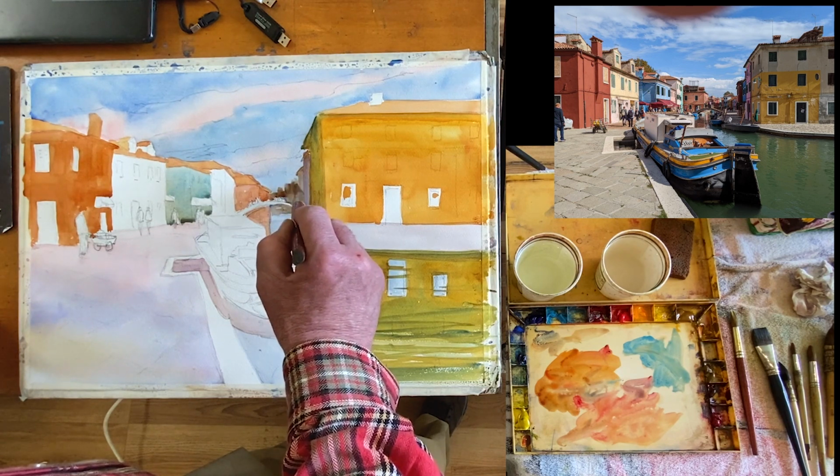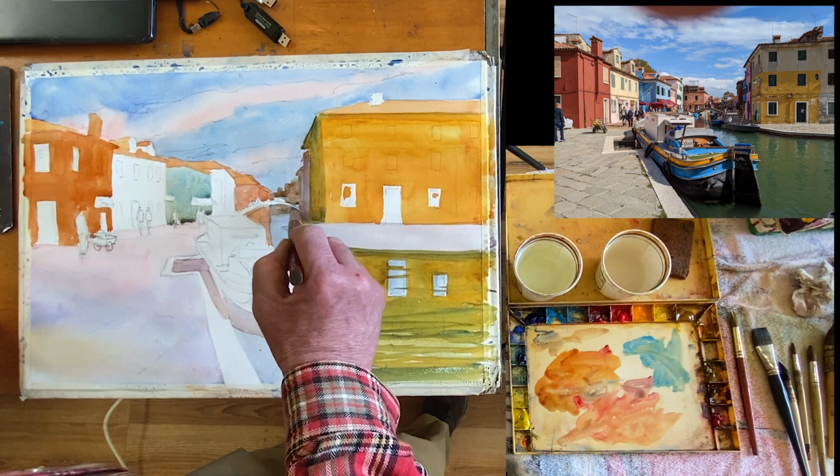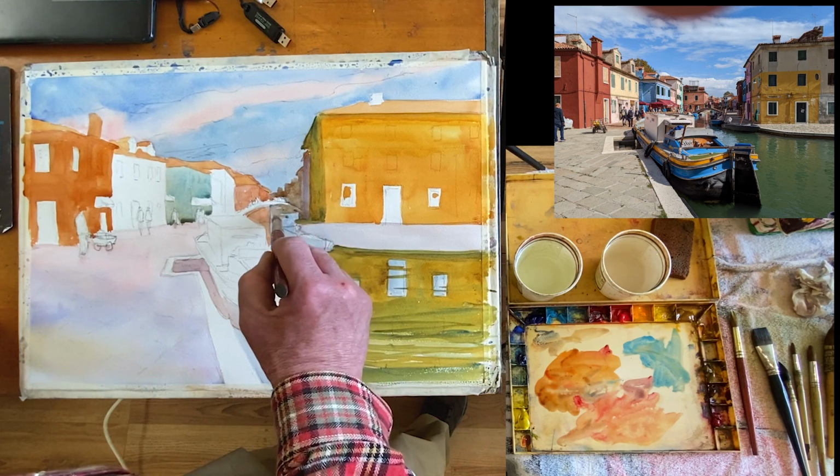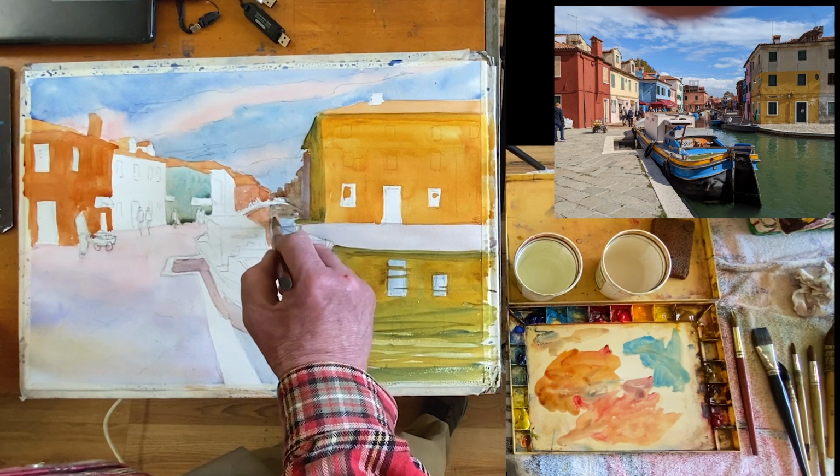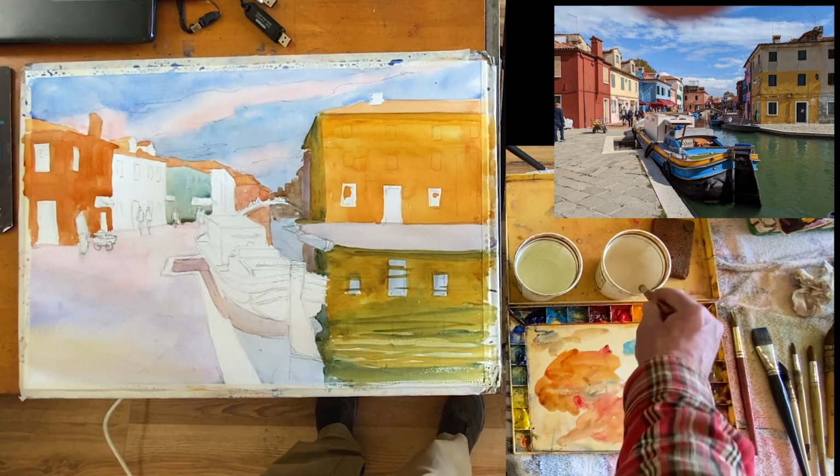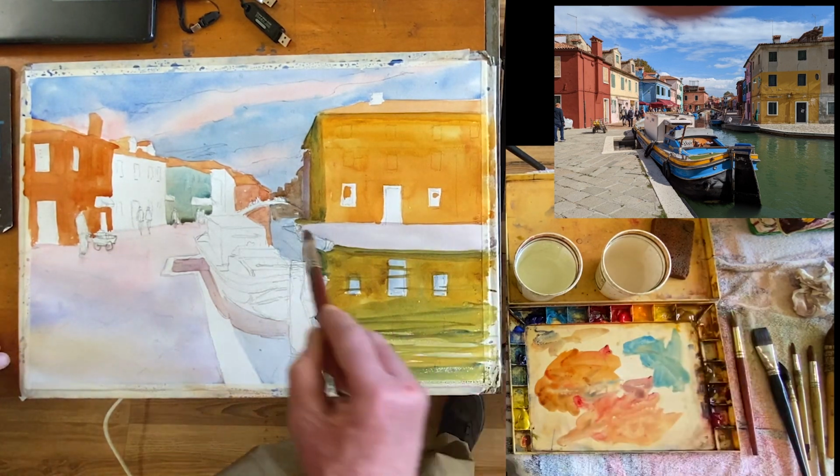I do want to make sure the tops of these look like it's architecture and not. What color is down there? Wow, I don't know.